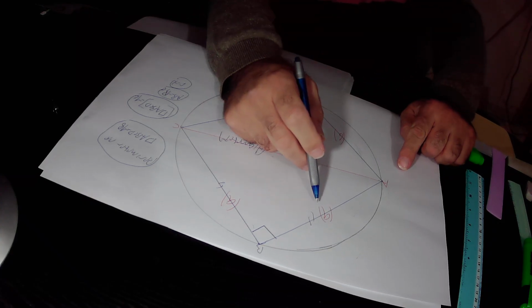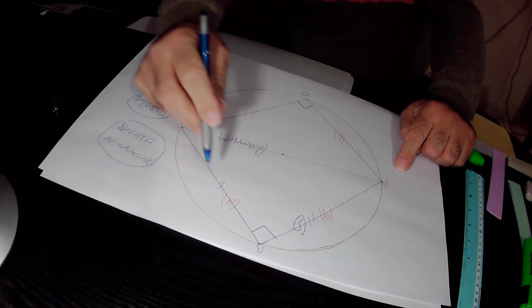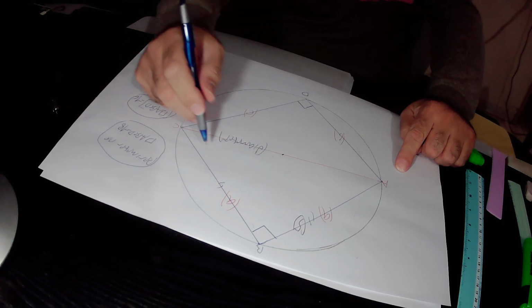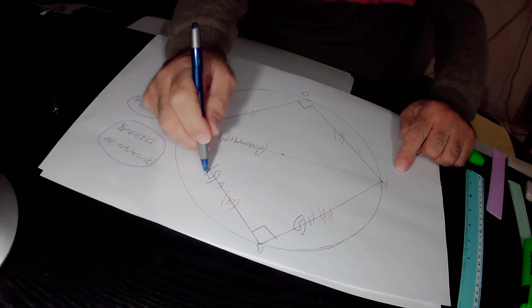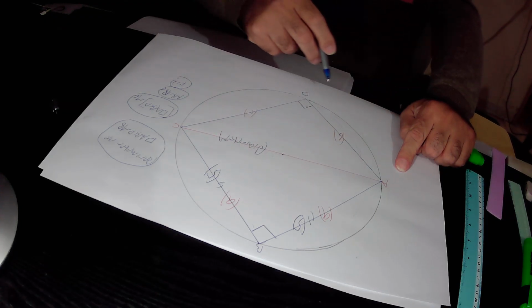AB equals a, which equals 5. Likewise, we see that BC also equals a, which equals 5. So in total, we found out that AB equals BC equals 5. So in the next step, we implement the Pythagoras theorem on this right triangle, triangle ABC.